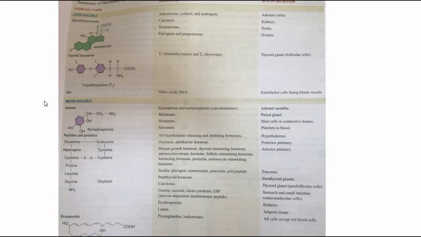And you are expected to know different types of hormones. You are expected to know, for instance, that aldosterone and estrogen are both lipid-soluble steroid hormones, and you need to know that insulin and glucagon are not, and they can't pass through. They're not lipid-soluble. So you can use this as reference if you need to.